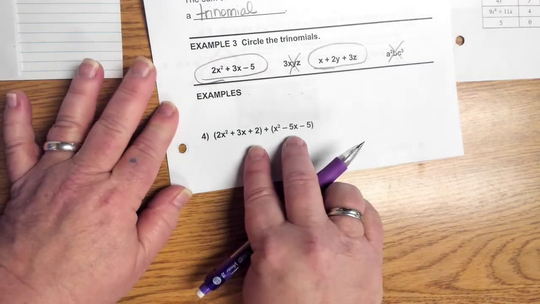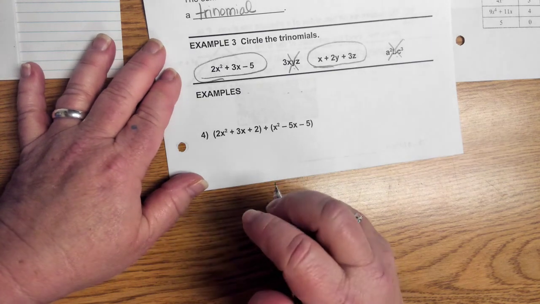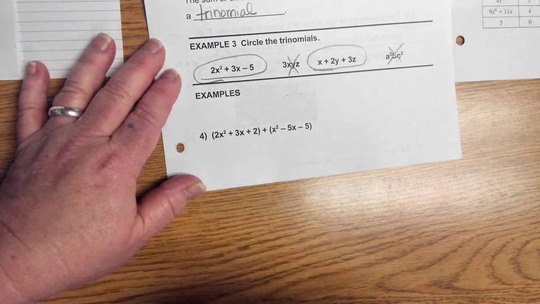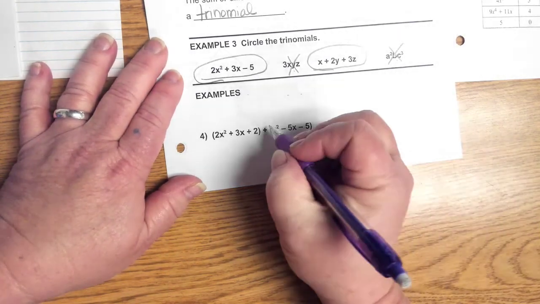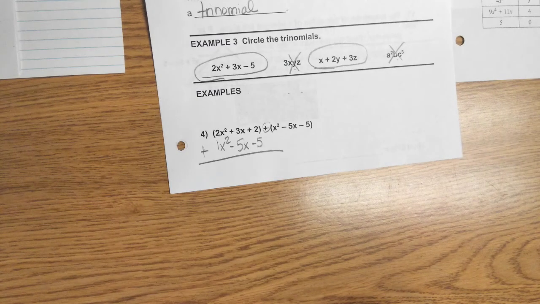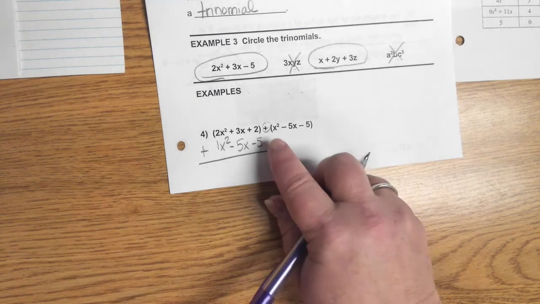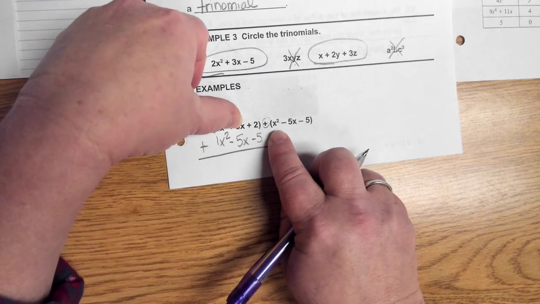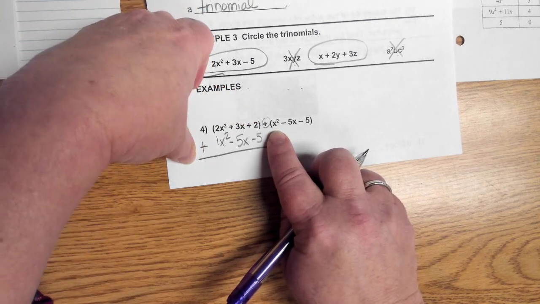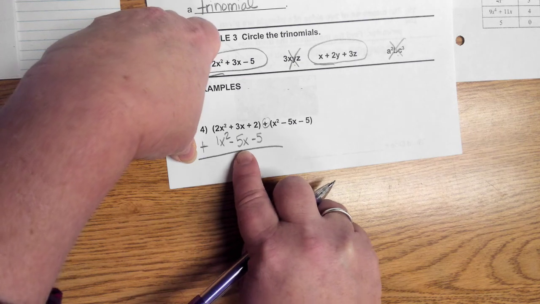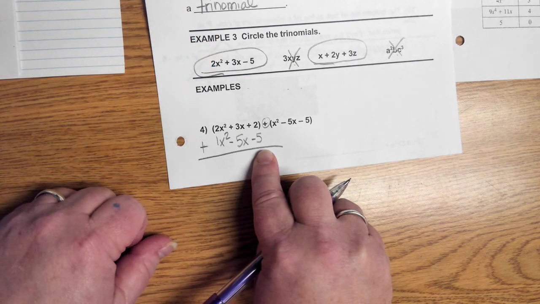So example number 4. Let's do this. We did this at the beginning of the year, if you remember. So we can only add and subtract like terms. This is an addition problem. So we add 1x squared. I would suggest you put it there. Minus 5x minus 5. And it lines up really pretty, doesn't it? Maybe 2x squared? No, it's this one. 2x squared plus 3x plus 2 plus x squared minus 5x minus 5.